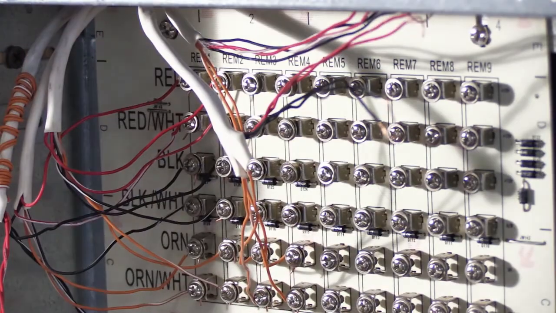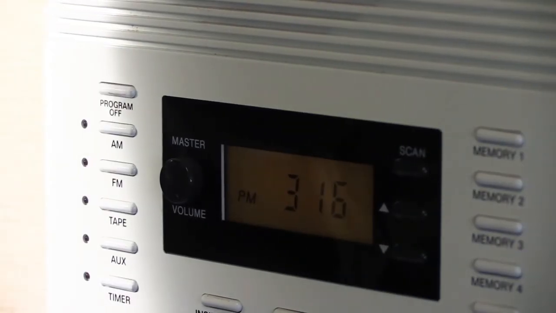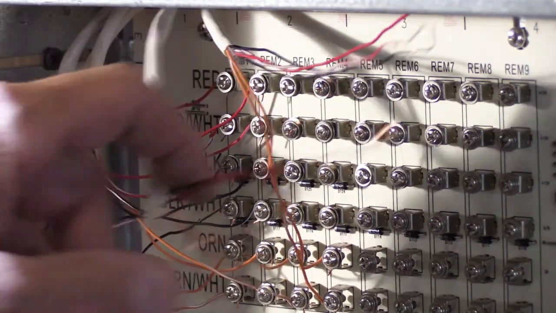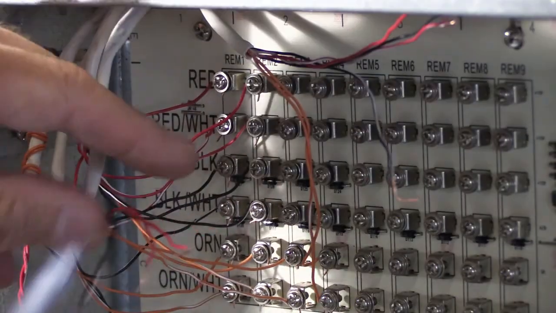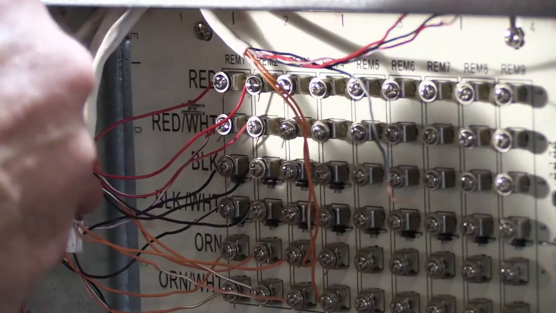So now we have column number 2 set up. So we'll go back to our display and it says 316, so that's not it. So we'll go back to our terminal board and we'll do the wire for the column number 3.